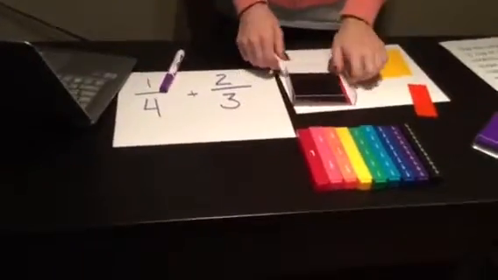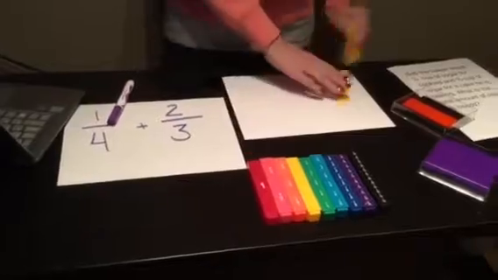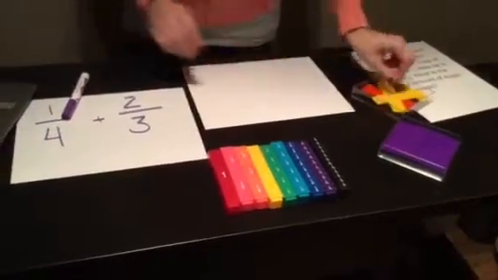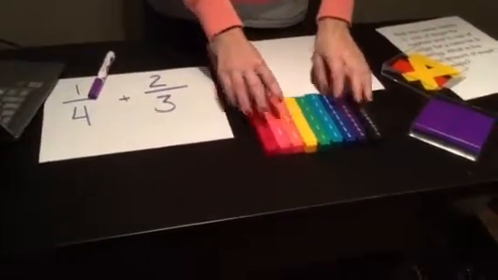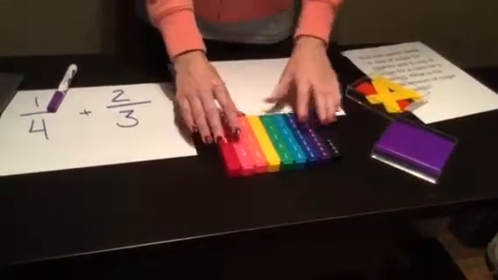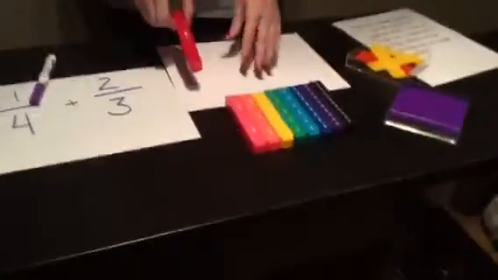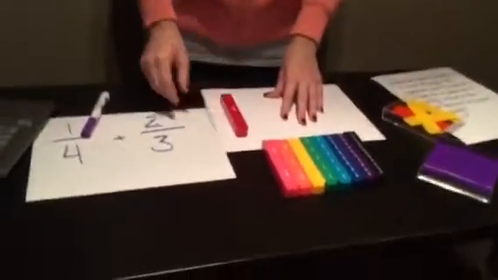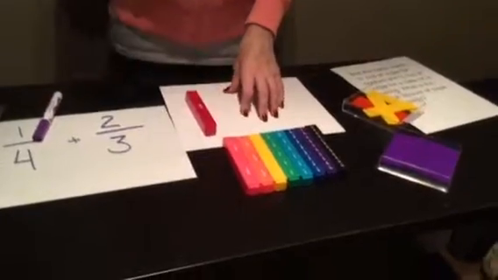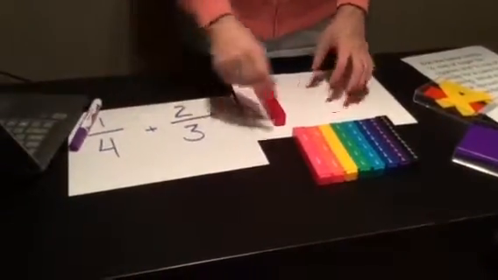Now that was again our area model. We're going to move on to our linear model. And for that, we're going to be using fraction cubes. Now fraction cubes work very similar to fraction tiles. We have our whole here, which is our 1 whole, red. And we're first going to look at 1/4.